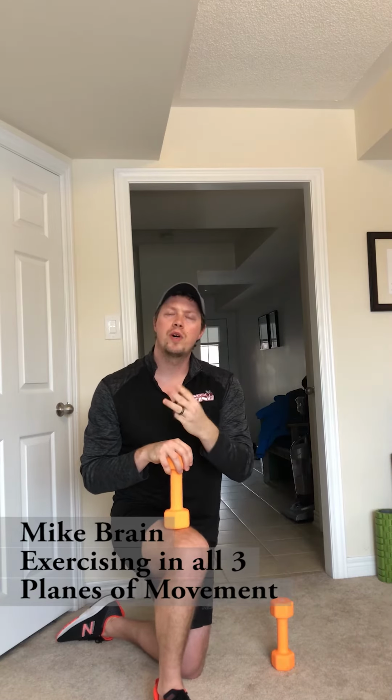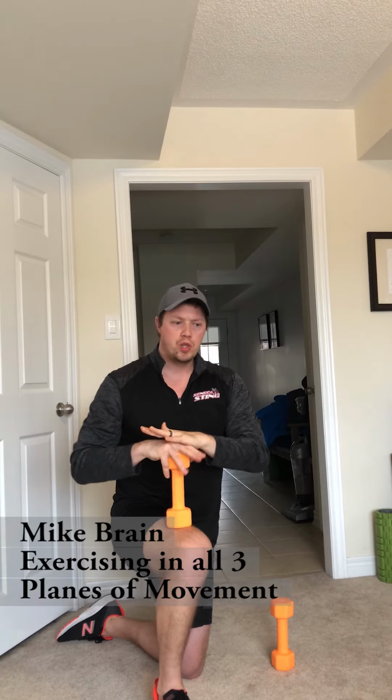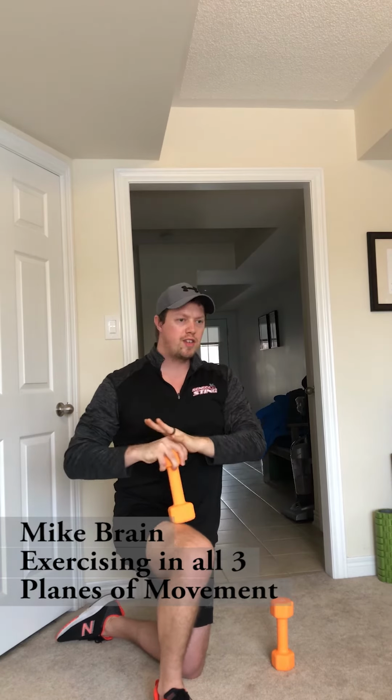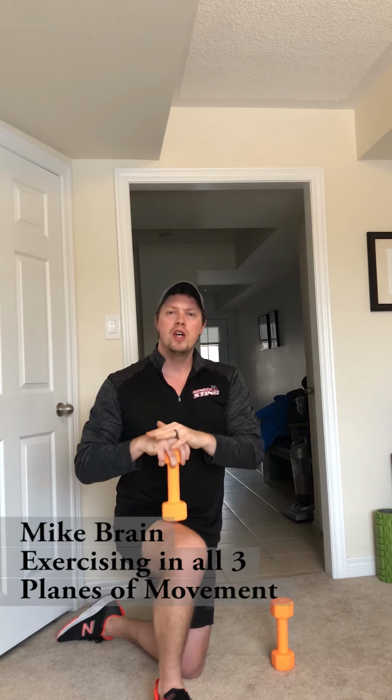And then our third one is the transverse plane, which is anything kind of rotational. Any kind of pivoting or rotating that you're doing through the body is the transverse plane of motion.